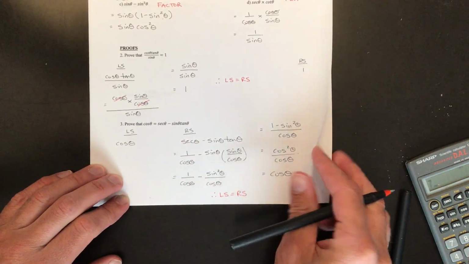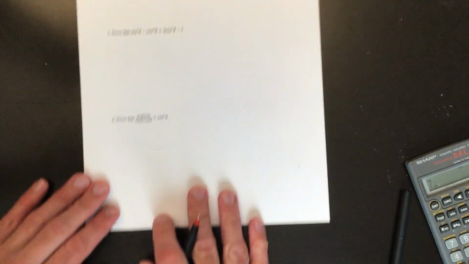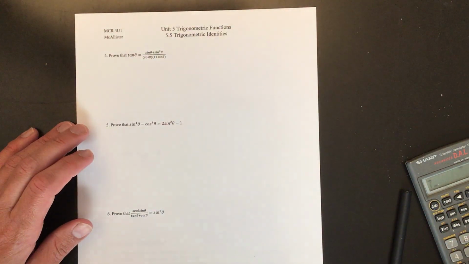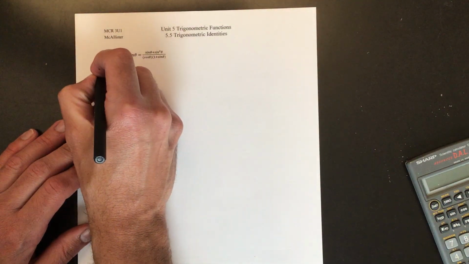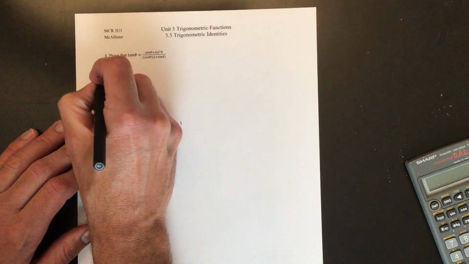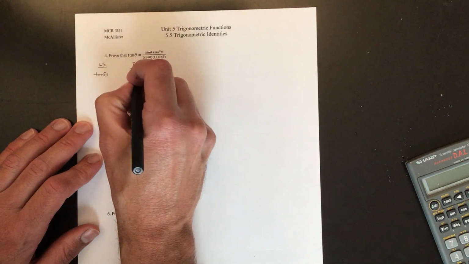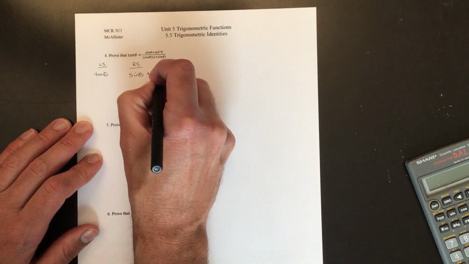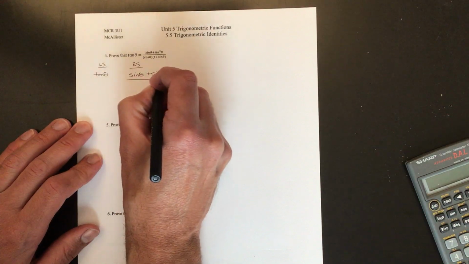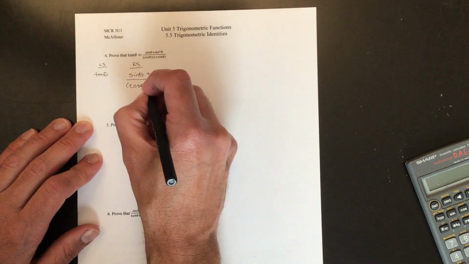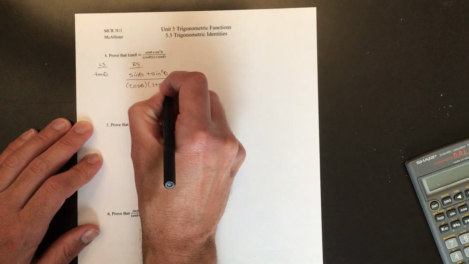Here are some more examples to look at, because identities are one of those things where the more practice you get, the better you get at them. So number 4 looks a little intimidating, but again, we'll break it down. Left side is just tan. And right side, we're going to need lots of space here: sine theta plus sine squared theta over cos theta, 1 plus sine theta.